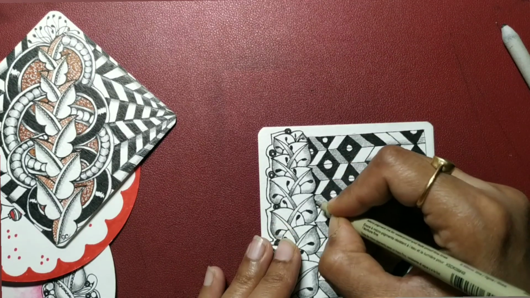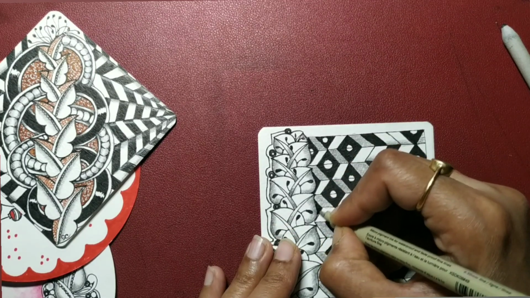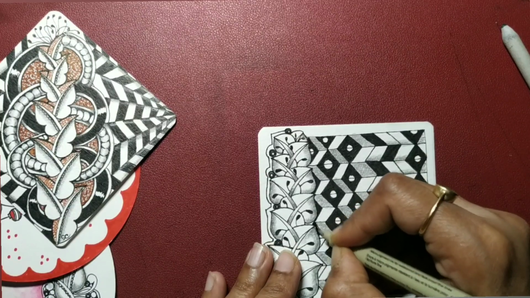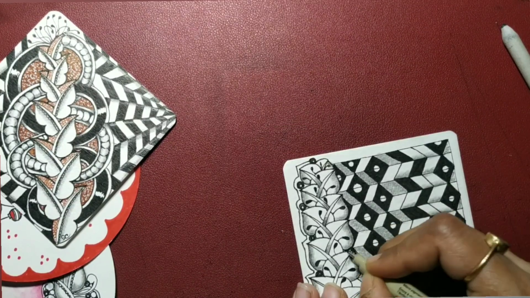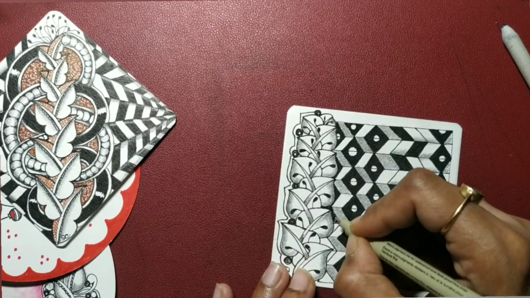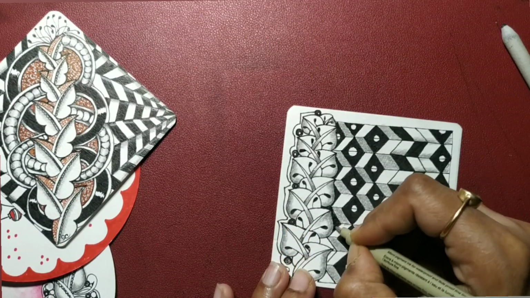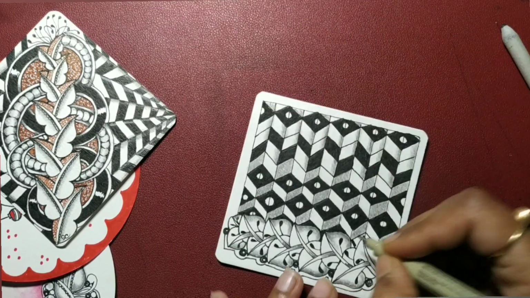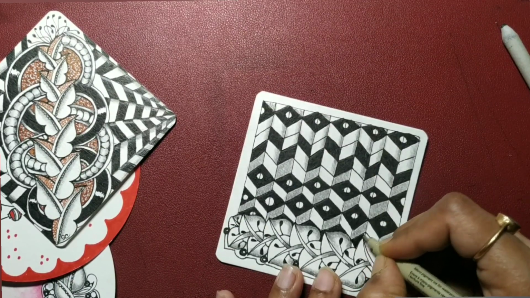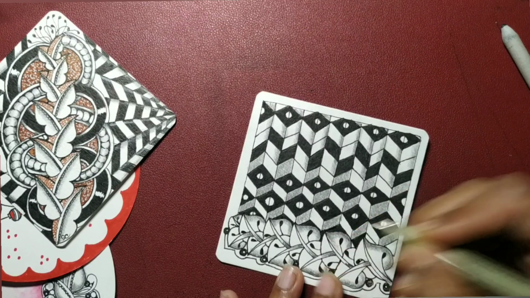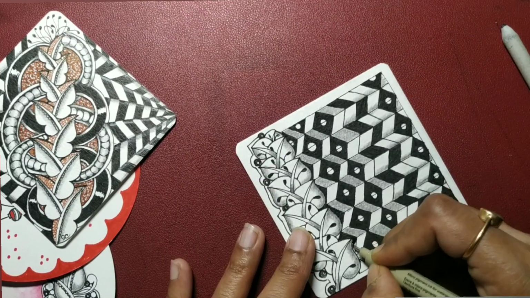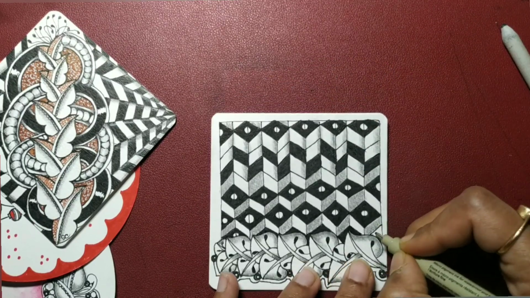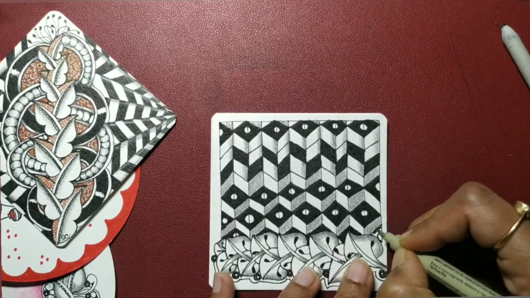So I'm just going back to those small little spaces and inking it. Yeah, I think now it looks complete.